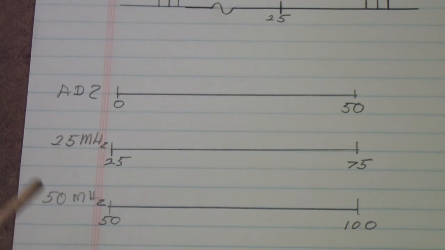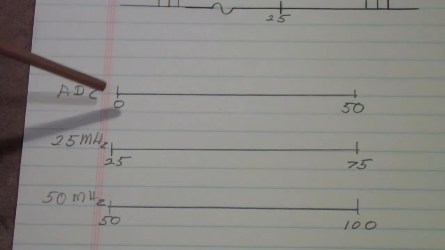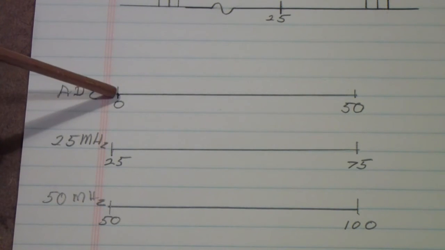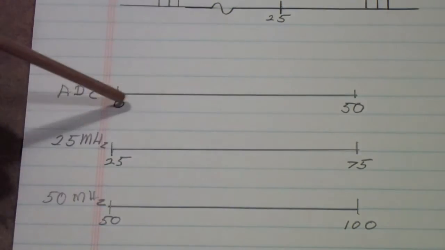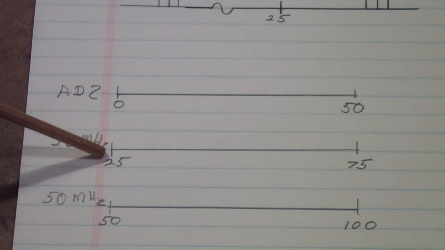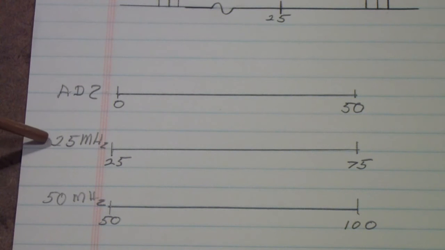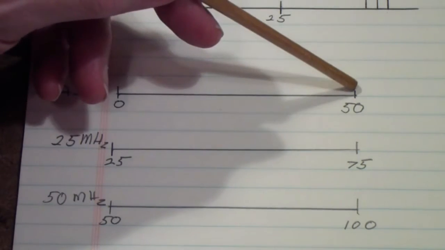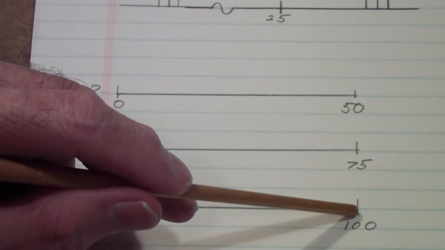So the idea that I have is to build a circuit that will allow you to select either the straight-through frequency, in which case you're using the basic Analog Discovery 2 spectrum analyzer, or one that is mixed with 25 megahertz and one that is mixed with 50 megahertz. That would mean that you're extending the frequency range from 0 to 50 up to 100 megahertz.